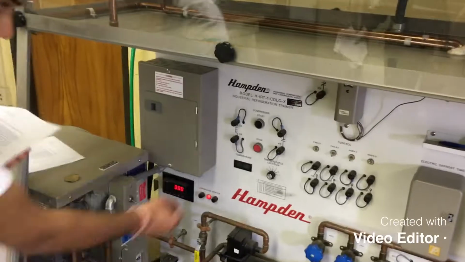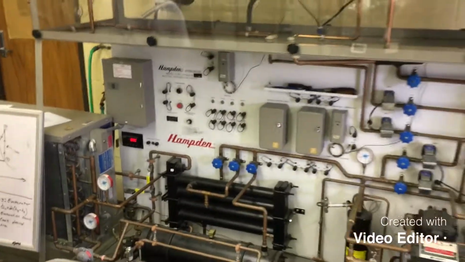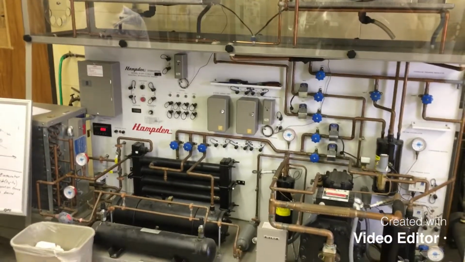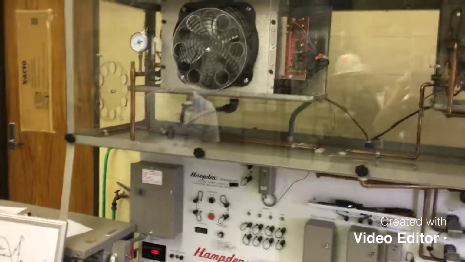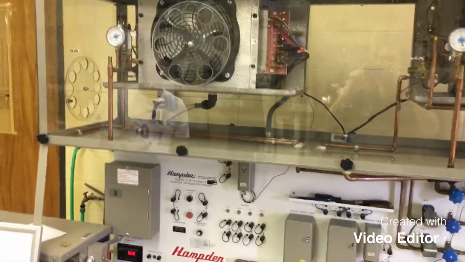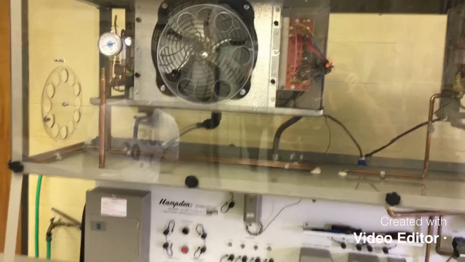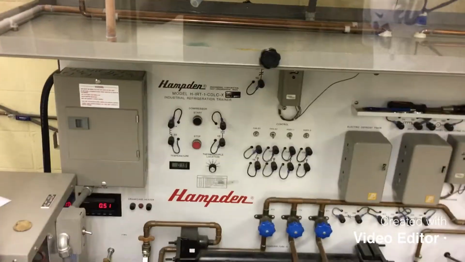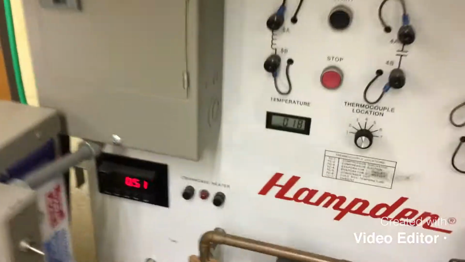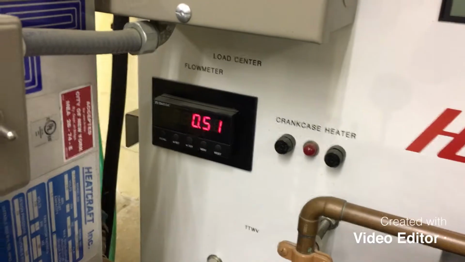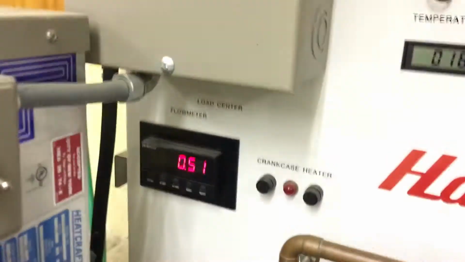Okay, let's turn on the machine and start pushing the button. Now the unit is running. Let's wait for about 20 minutes before it reaches a stable condition. Now let's start the measurement. It's almost stable condition. First of all, this is the flow rate for the water. It might not be useful for your lab 1.